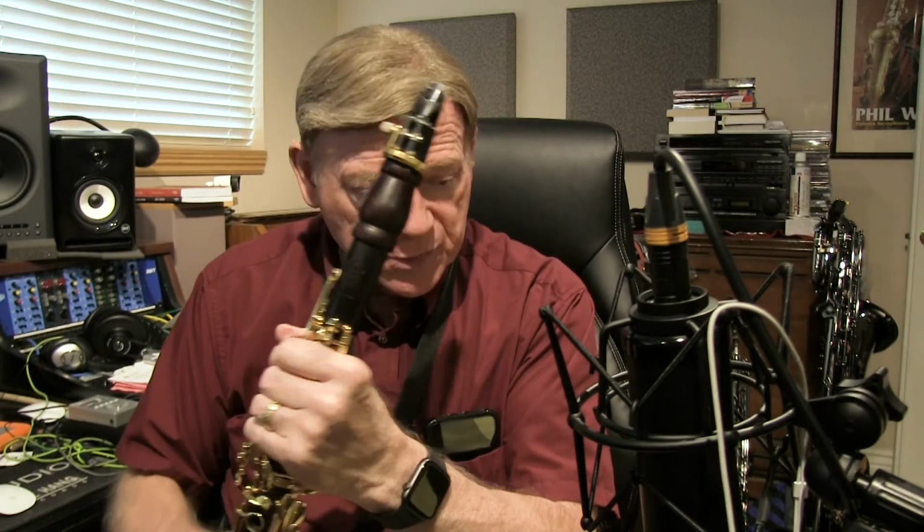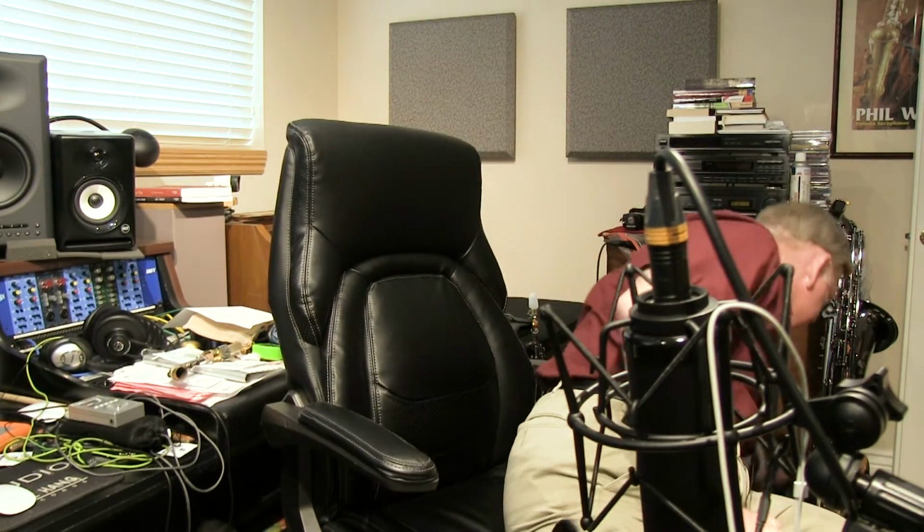Now there are a couple of things, a little more to know about this. This is much simpler than the other break, for sure. But there are a couple of things to know about it. First of all, I might as well show you this. My thumb's getting a little tired. And I use a neck strap on the clarinet. And because I'm not using it right now, I'm starting to wipe out my thumb.